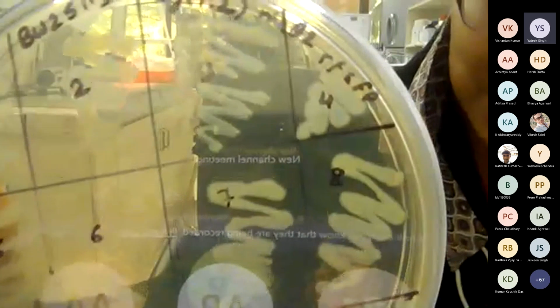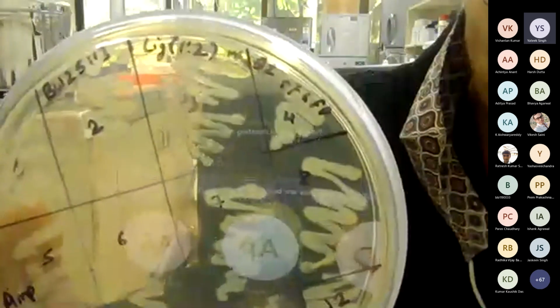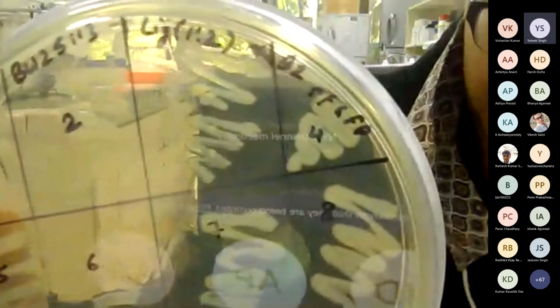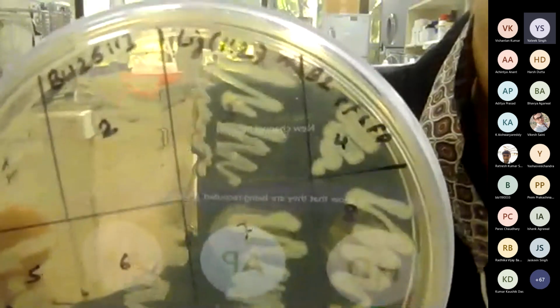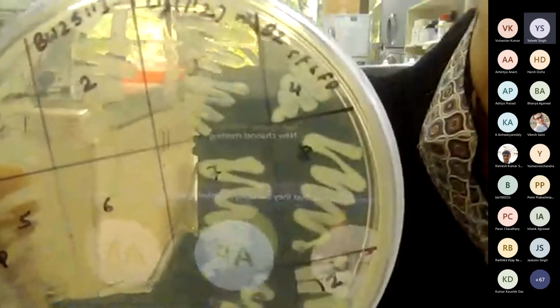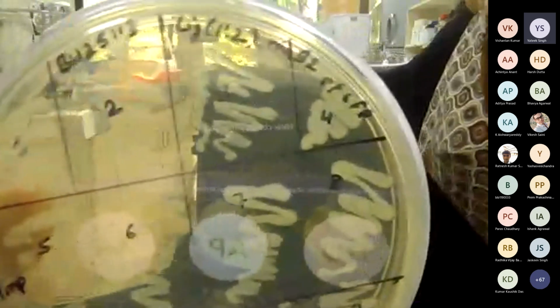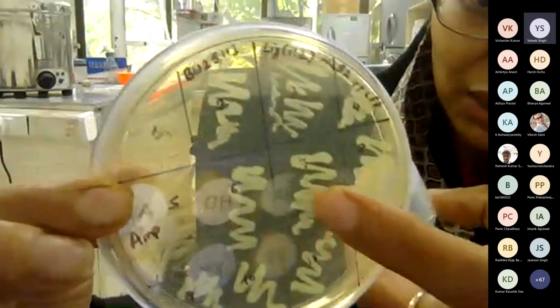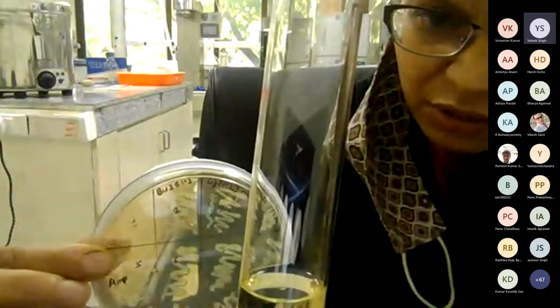We have confirmed the clone after taking out the plasmid with a plasmid DNA isolation kit, and we have checked with restriction digestion whether the vector size is proper, whether our insert size is proper, or if there is any other DNA contamination. So these are the confirmed clones which have our recombinant DNA. A single colony is picked from this one and we inoculate in 5 ml culture.